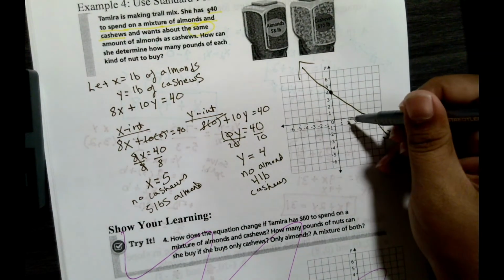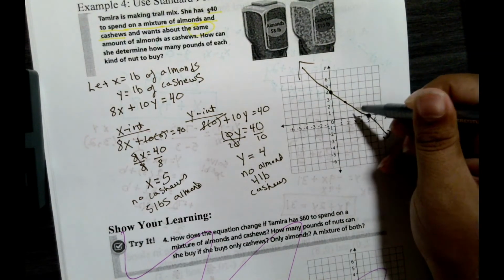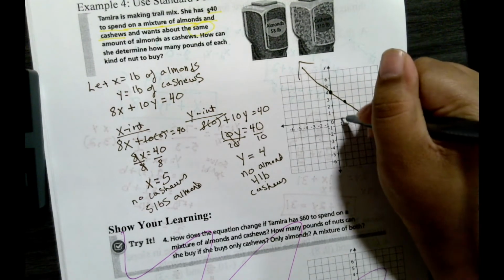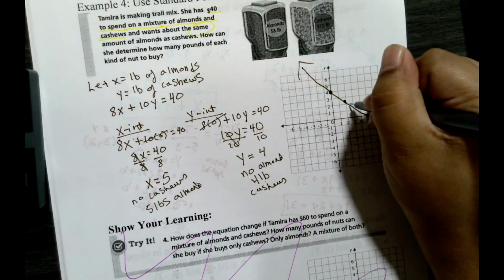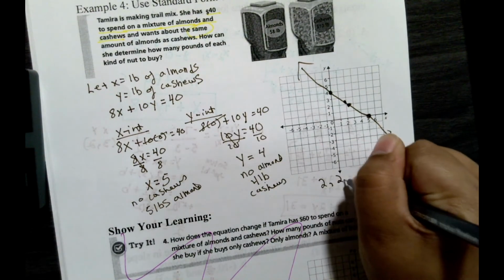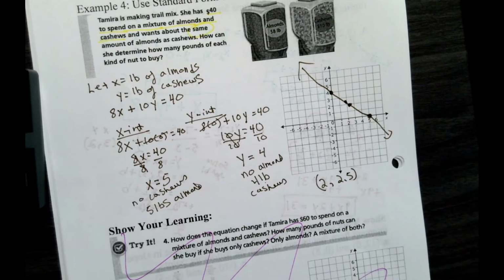And then 3, 1, 2. So in class, I told them that we were never going to get an exact amount and that I hate problems like these, so I will try my best not to assign them, but it looks about 2 and 2.5. So if you buy 2 pounds of almonds and 2.5 pounds of cashews, you'll get about the same amount of each. But there's no exact way to do it. And if you need more explanation on this or want a better graph, I'll show you your book's graph if you come to me, okay?